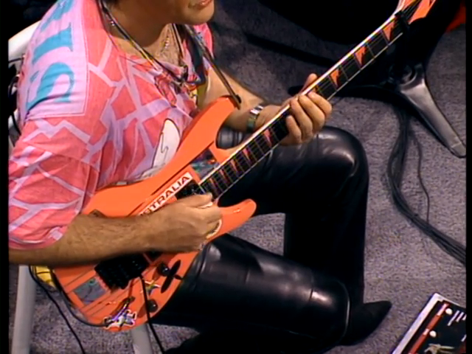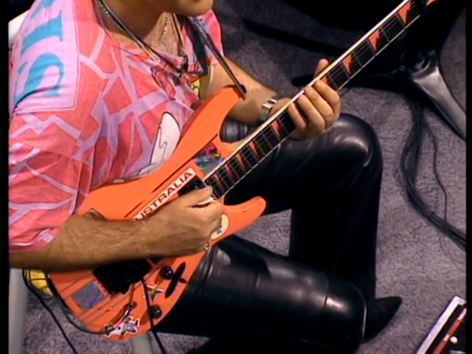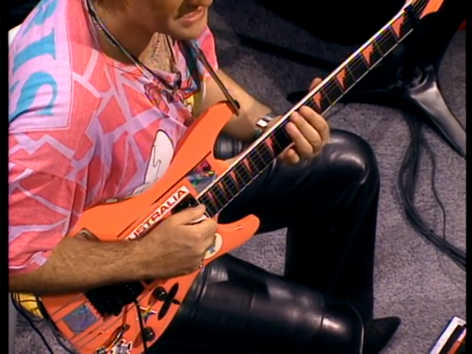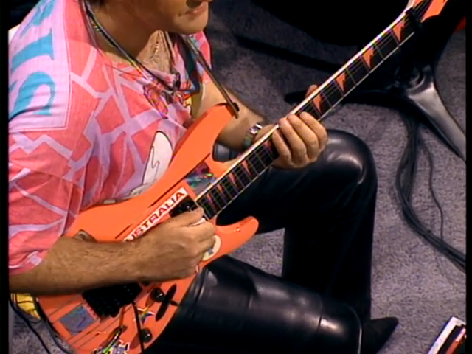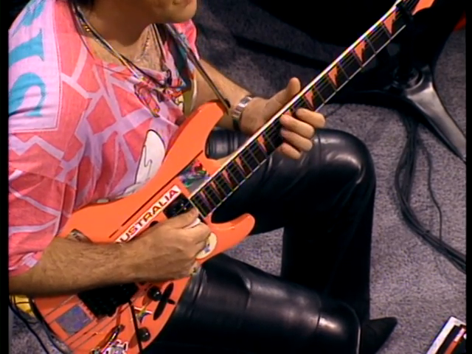Let's have a look at that on the guitar now. Once again, here's our basis of all music theory, the major scale. 1, 2, 3, 4, 5, 6, 7, 1. Now we need to flatten the second degree. So we get 1, flat 2, flat 3, 4, 5, flat 6, flat 7, 1.